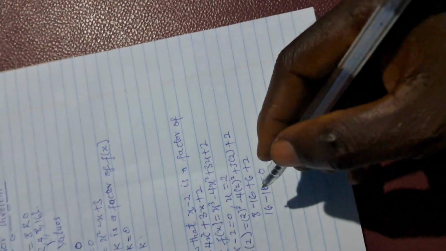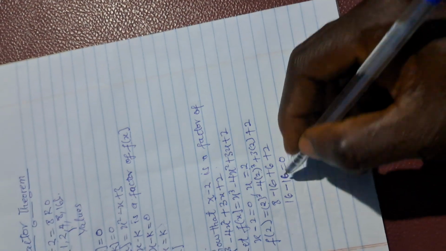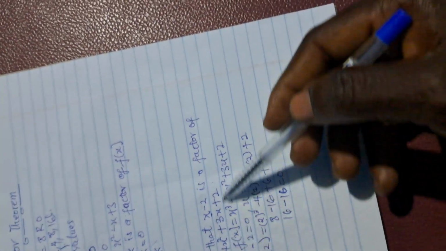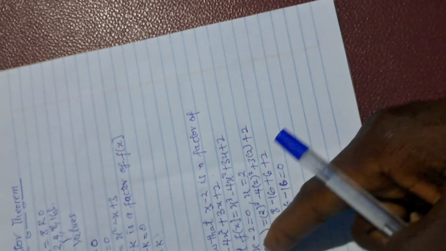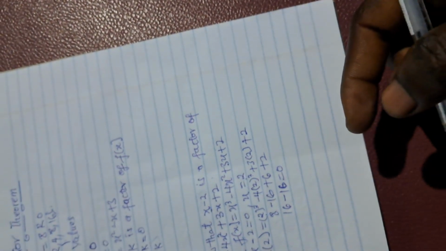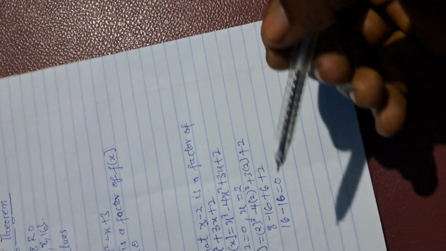Which is telling you that x minus 2 is a factor of this function, because after substituting the value of x into the function, we had a value of 0.